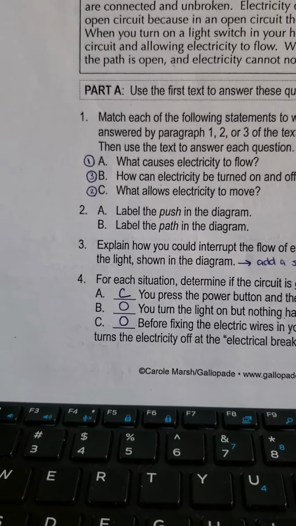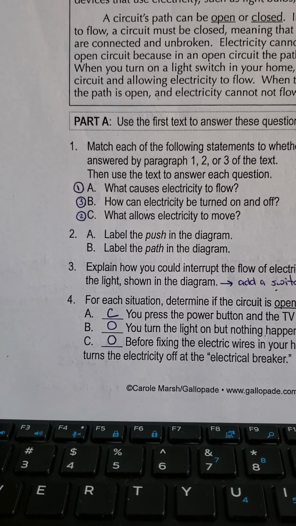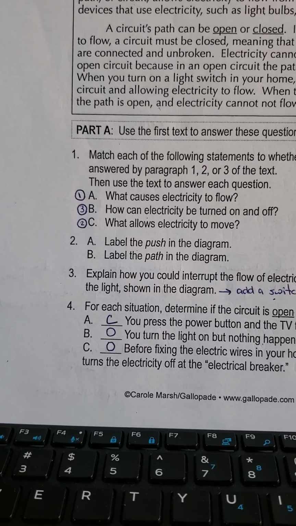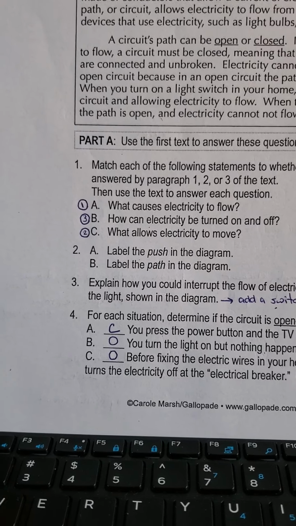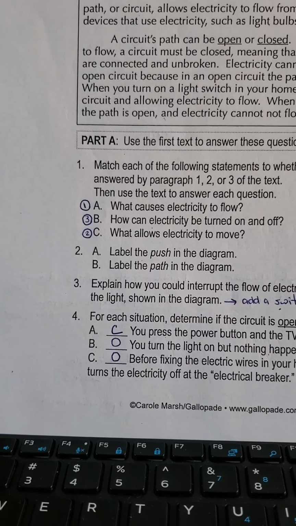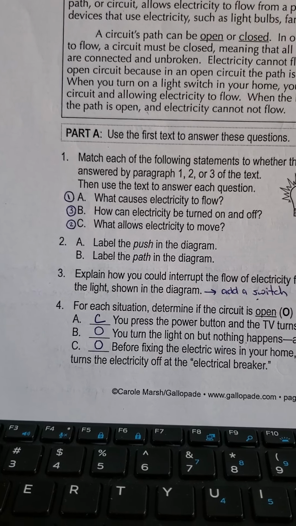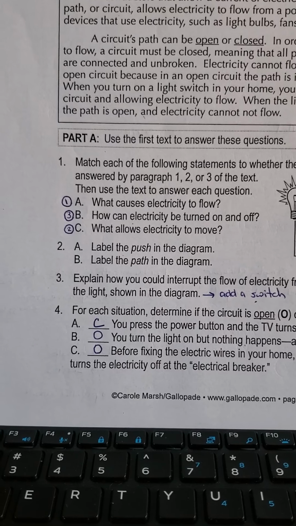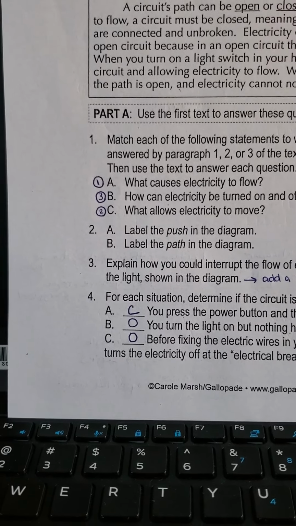And for the last one, for each situation, determine if the circuit is opened or closed. Remember, if the circuit is open, there is no path for the electricity to flow. And if it's closed, that means the path is complete. Electricity is flowing. A, you press the power button and the TV turns on. Hey, if the TV turns on, everything's working fine. That would be C, closed.